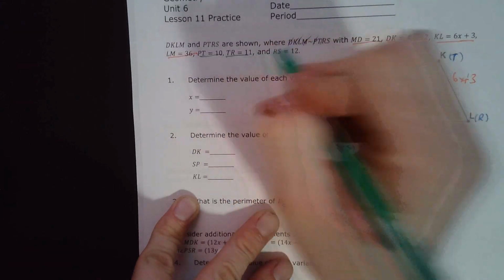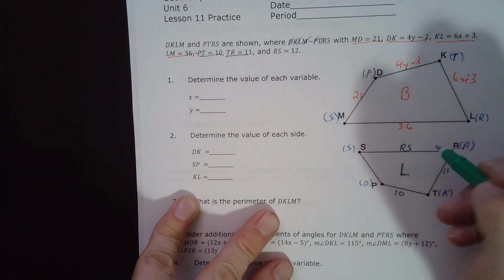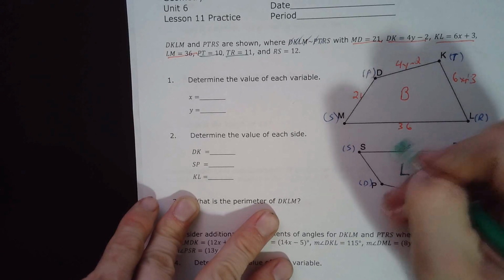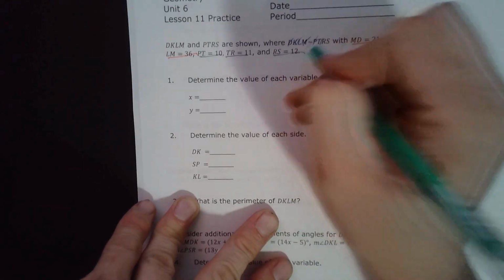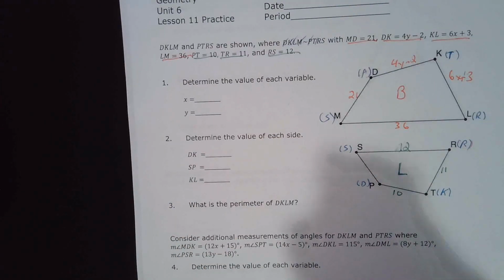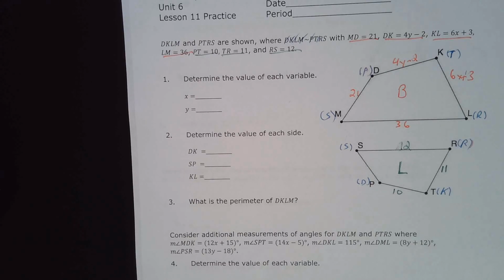And RS on my little triangle is 12. Okay, so I've transposed all the information correctly onto my drawings. That's what you should do.